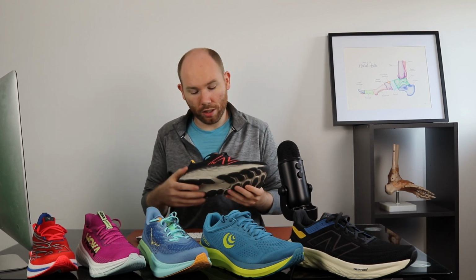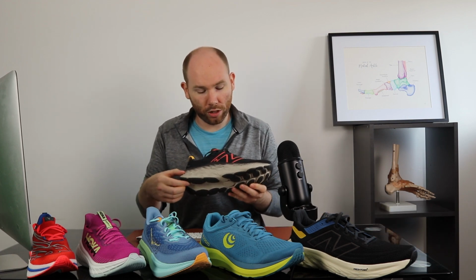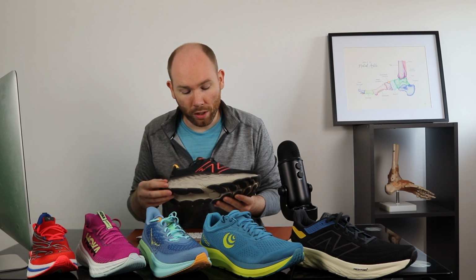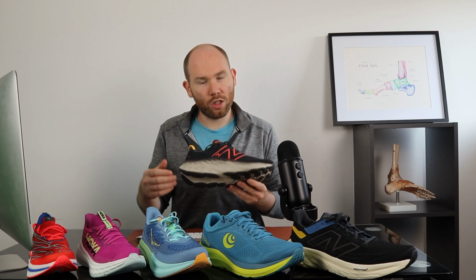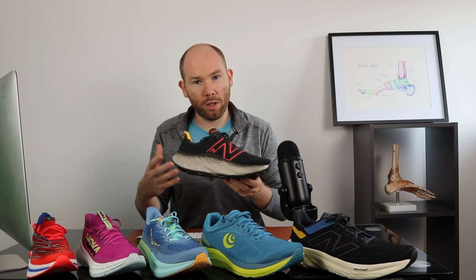So the first thing that we're going to talk about is stack height and drop. Stack height refers to the midsole, which is the cushion bit underneath your foot. It corresponds with drop because the drop refers to the difference in the amount of cushioning at the back compared to the amount of cushioning at the front. So for instance, you might have 40 mils of cushioning at the back and 30 mils of cushion at the front, and that means it's a 10 millimeter drop.